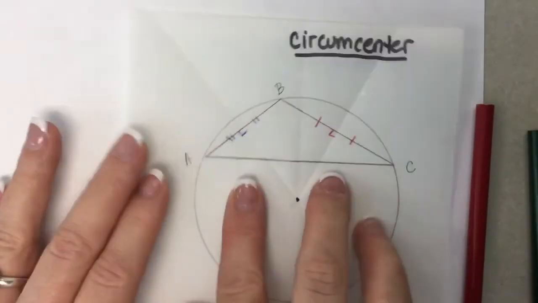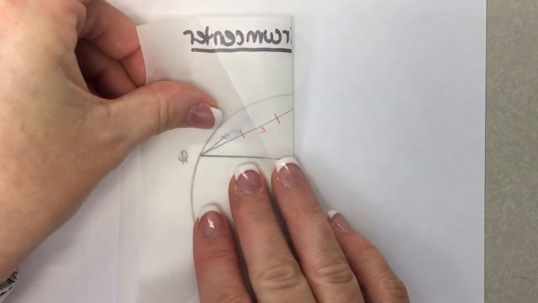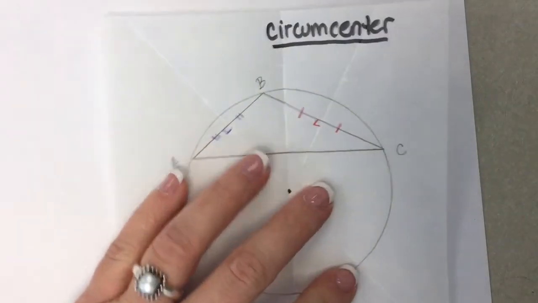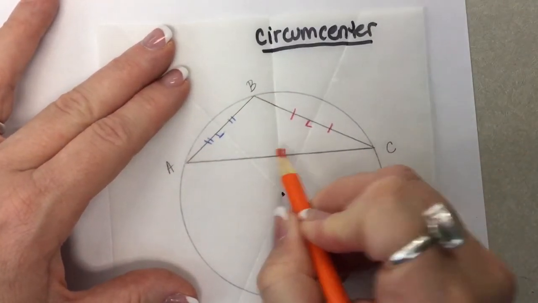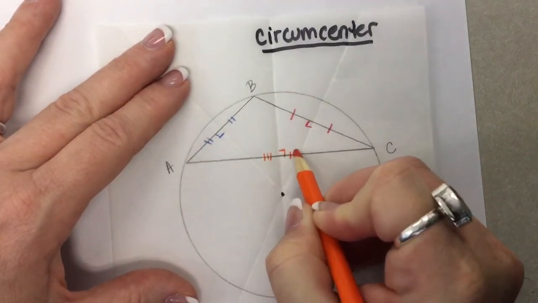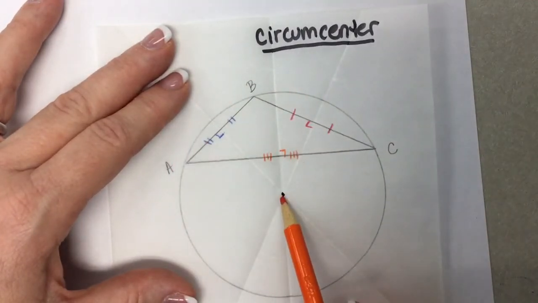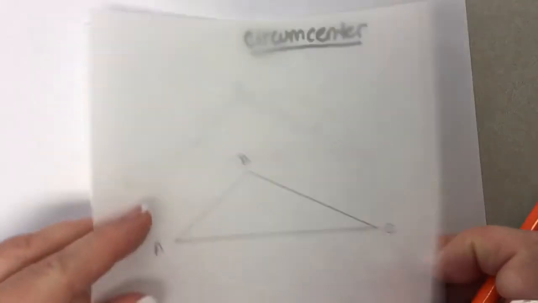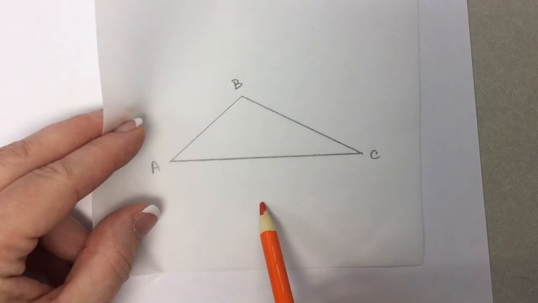And then the last side was my AC side, and so we folded A onto C, and lined up the lines as best as we can. And so that was my third perpendicular bisector. And this is the fold. All right, so the three folds intersect way out here, okay? So if you were to look at the obtuse triangle without the circle around it, so this is the same obtuse triangle, the circumcenter ends up being way out here.